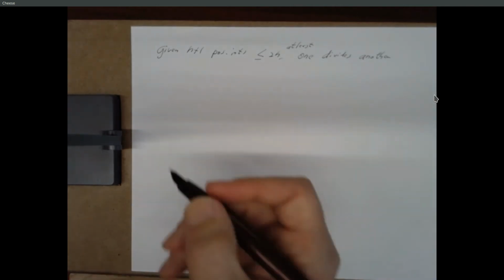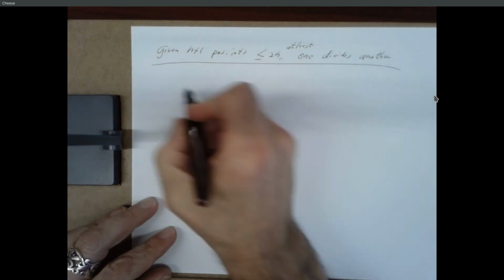So n plus 1 integers from 1 to 2n, at least one of them is going to be divisible by another, and it's guaranteed. And so we can prove this with the pigeonhole principle.